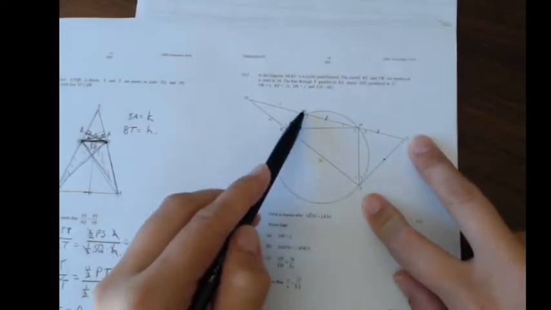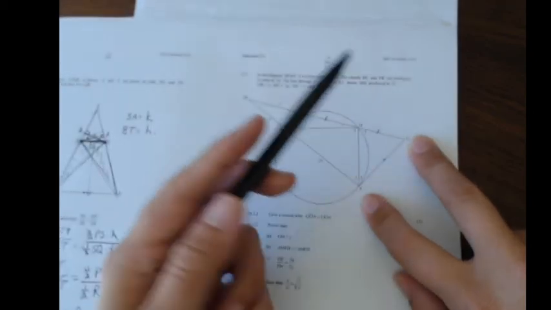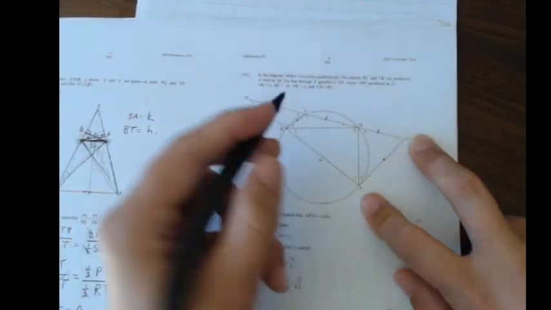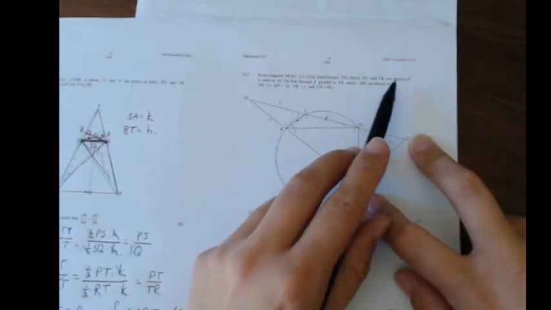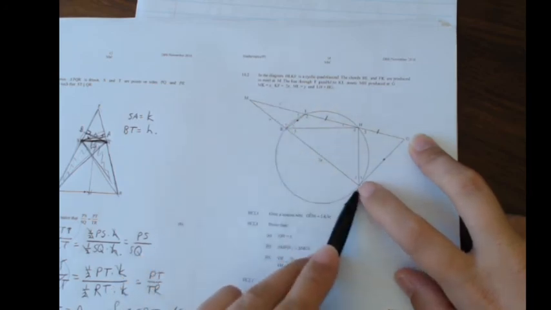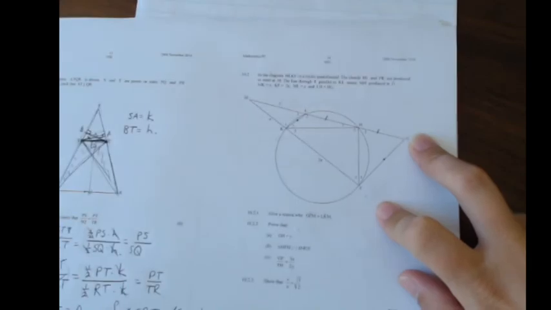So there's a set of parallel lines, which means I can use my proportion theorem because there's a triangle with a set of parallel lines. MK is X, KF is 2X, ML is Y, and LH is equal to HG.